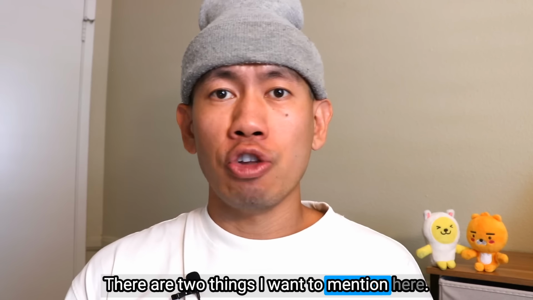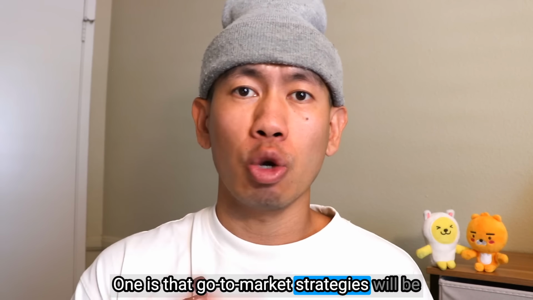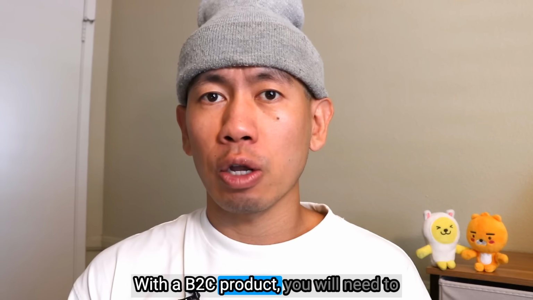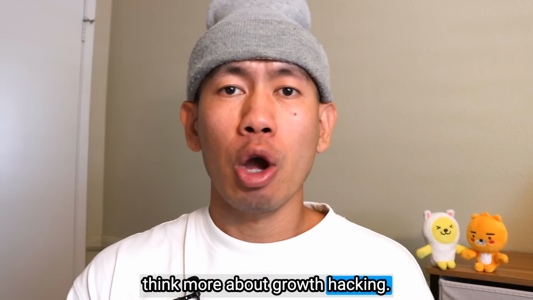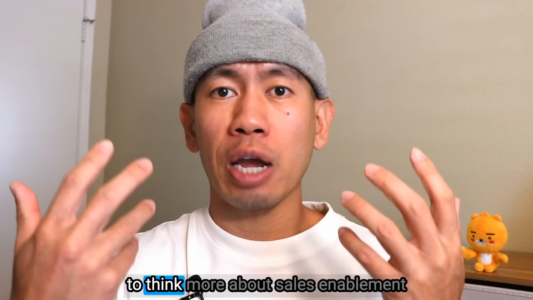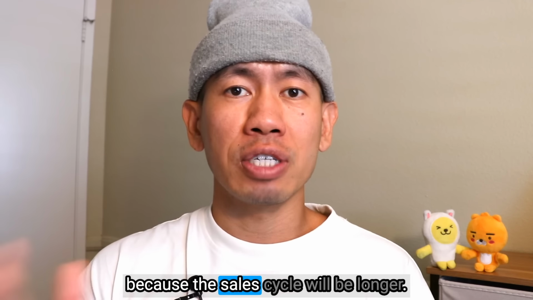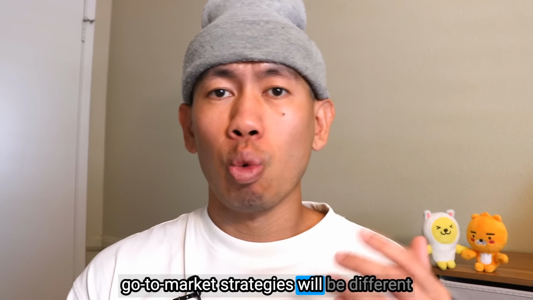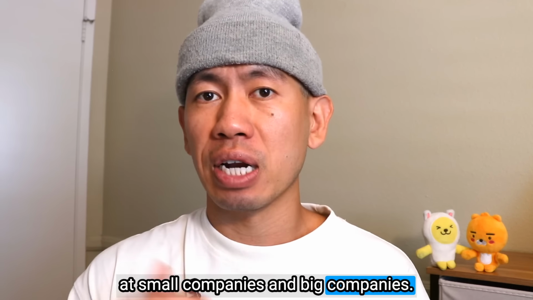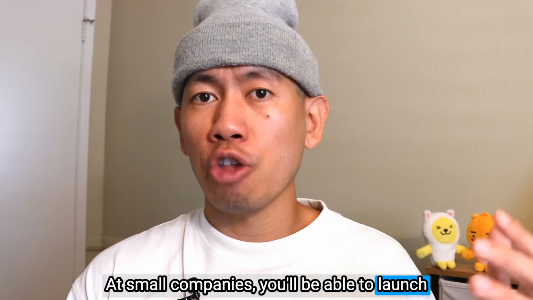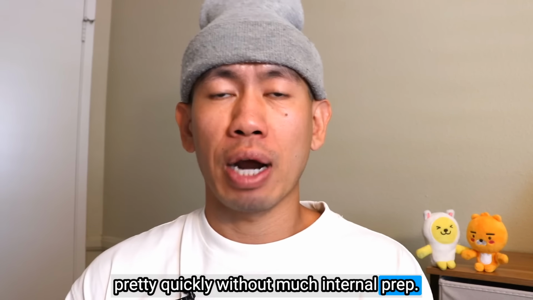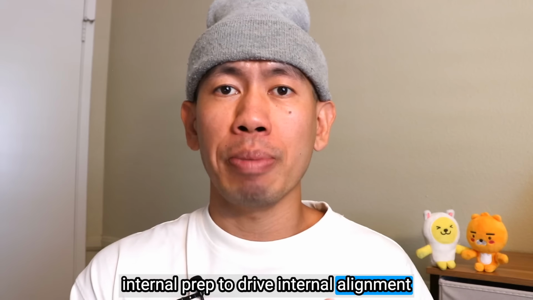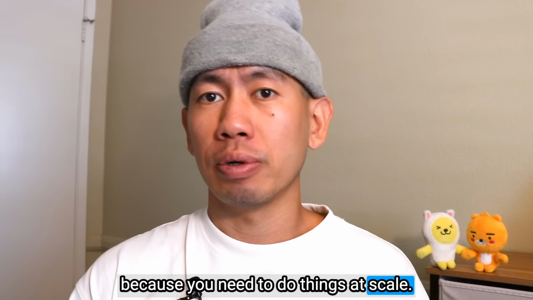There are 2 things I want to mention here. One is that go-to-market strategies will be different for B2C products and B2B products. With a B2C product, you will need to think more about growth hacking. Whereas with a B2B product, you will need to think more about sales enablement, because the sales cycle will be longer. The second thing I want to mention is that go-to-market strategies will be different at small companies and big companies. At small companies, you'll be able to launch pretty quickly without much internal prep. At large companies, you'll need to do more internal prep to drive internal alignment, because you need to do things at scale. That's all for today.